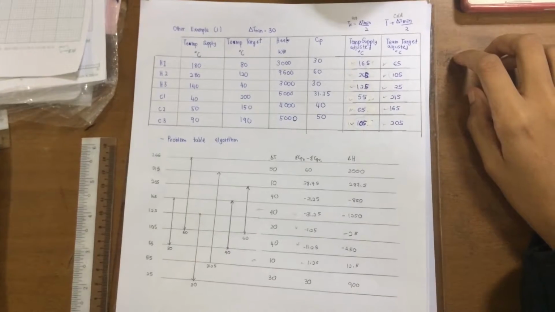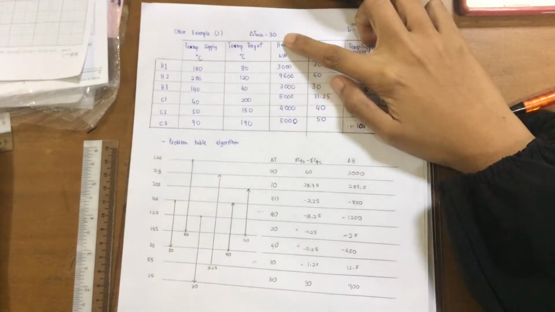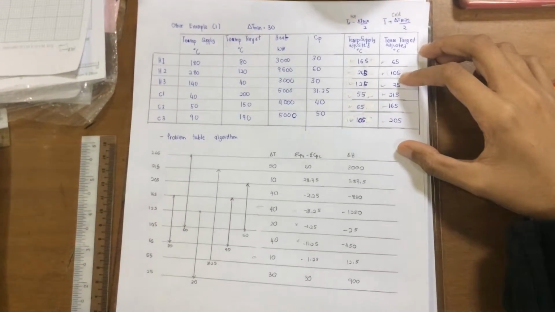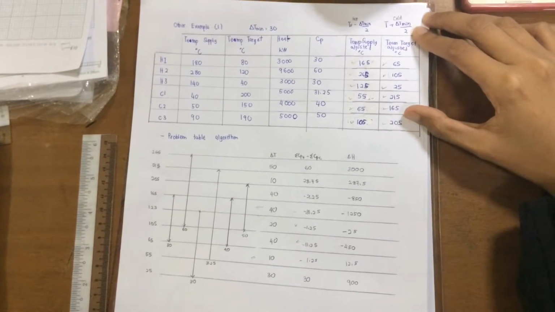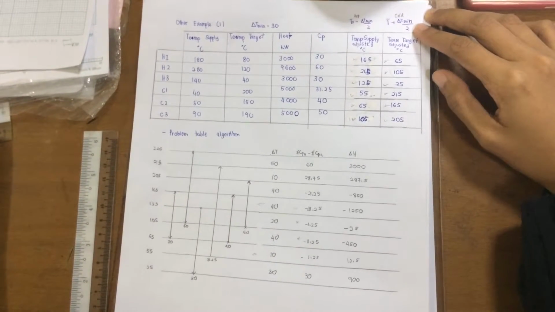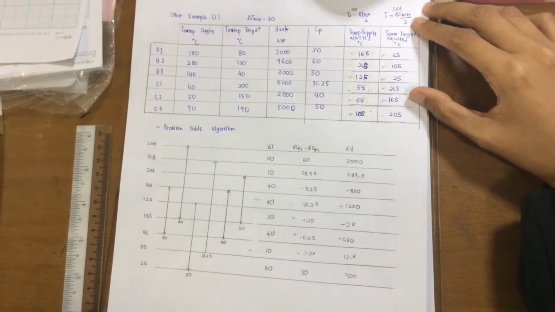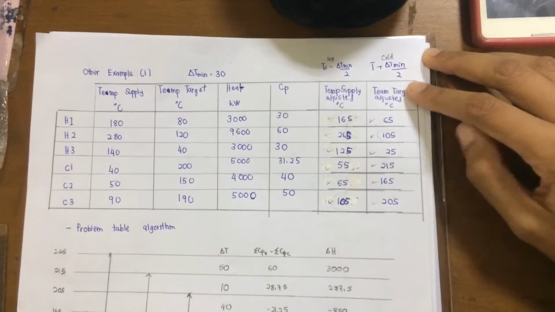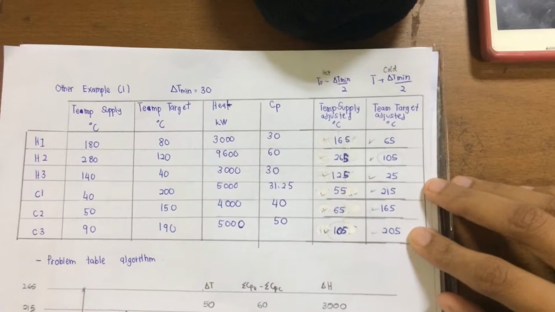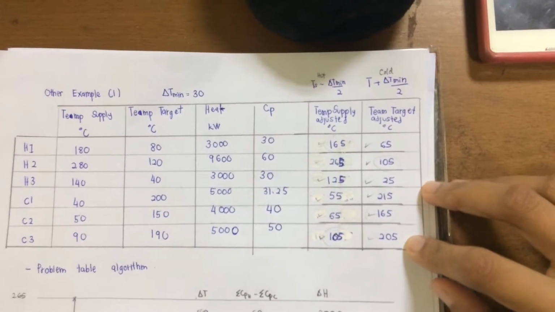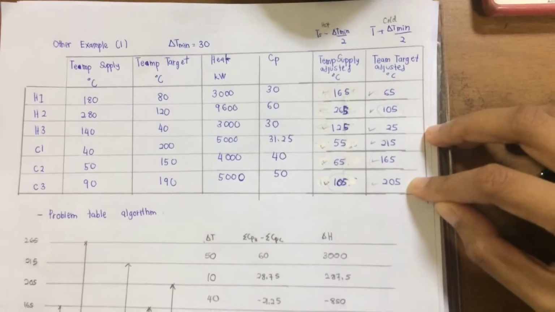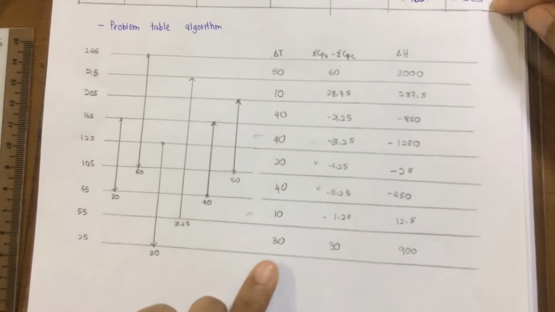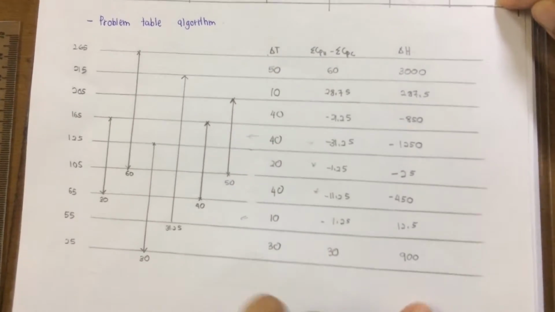For this example, our delta T min is 30 degrees Celsius. The first step for the problem table algorithm is to find the new temperatures adjusted based on this equation. For the hot stream, the temperature is reduced by delta T min divided by 2, and for the cold stream, the temperature is increased by delta T min divided by 2. After we get the adjusted temperatures, we rearrange them from the highest to the lowest, and from that we find the new temperature difference, new CP and new delta H.